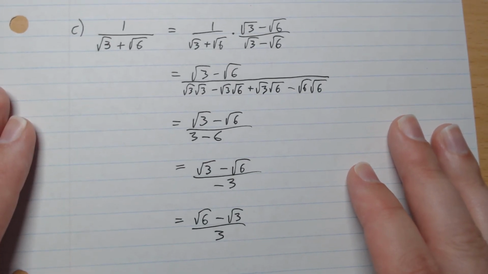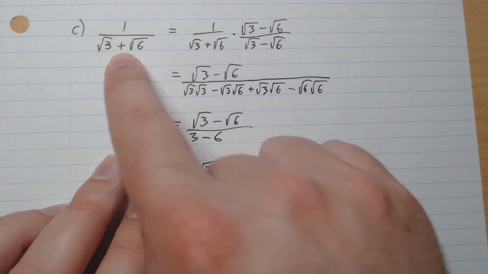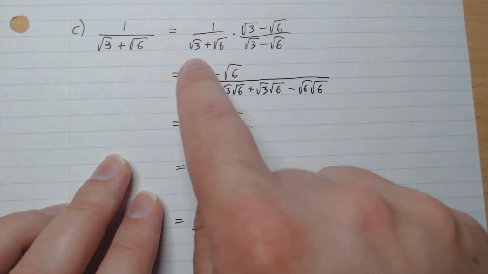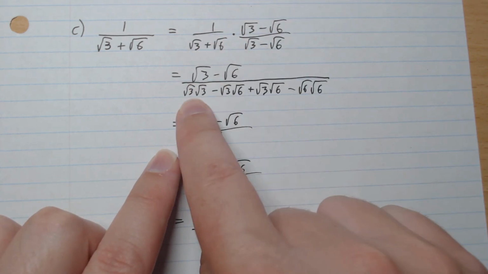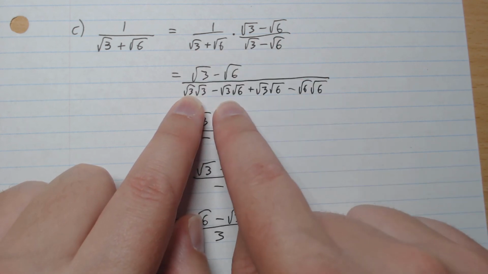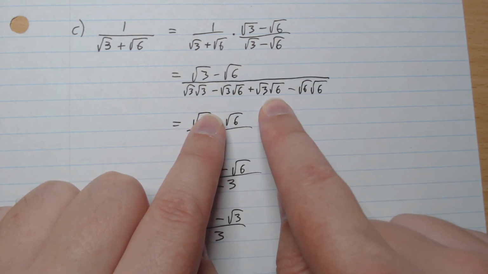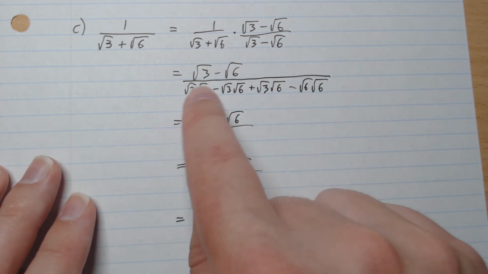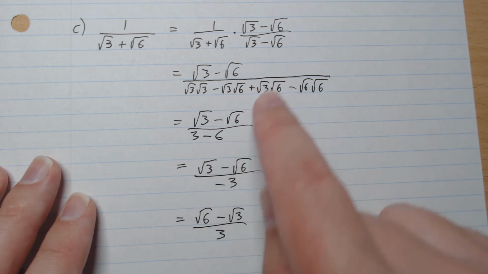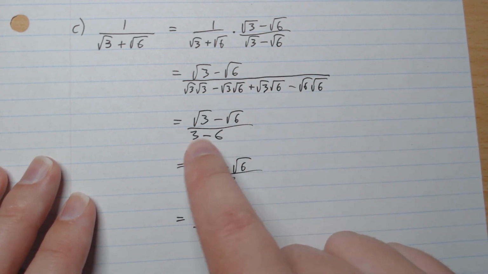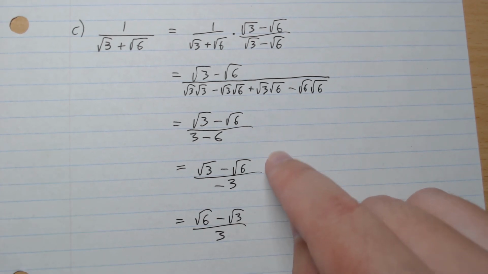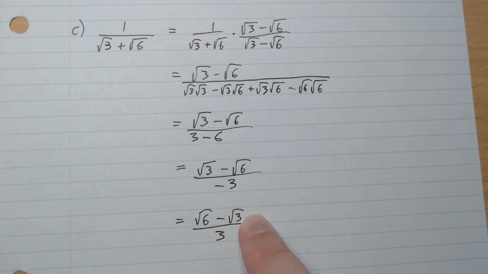Okay, C. Conjugate, root 3 minus root 6 over each other like that. So 1 times this, so it remains. Root 3 times root 3, there you go. Root 3 times negative root 6 like that. Root 6 times root 3 like that. Negative root 6 times root 6 like that. So this becomes 3. These cancel to be 0, minus 6 like that. 3 minus 6 is negative 3. And so what we're going to do is times negative 1 top and bottom. And so this becomes root 6 minus root 3 over 3 like that.